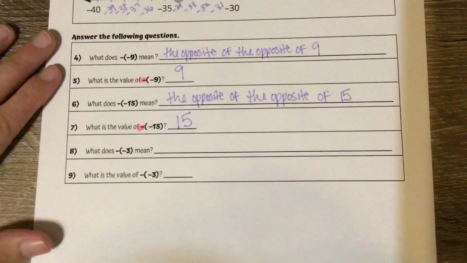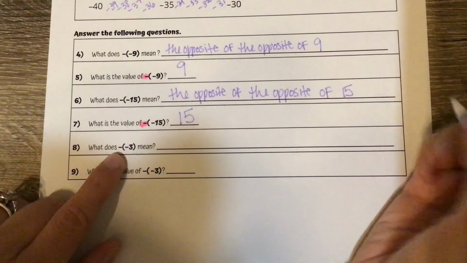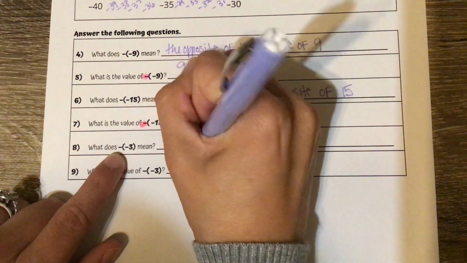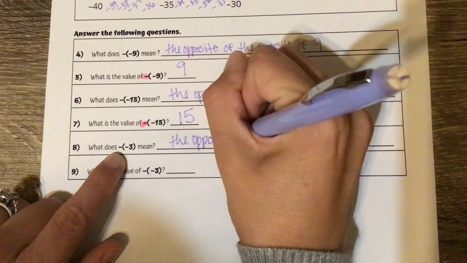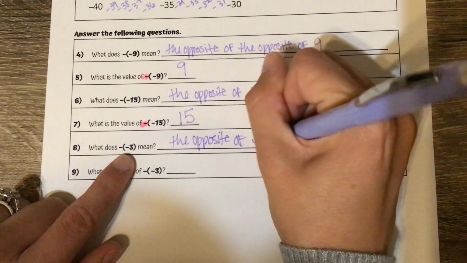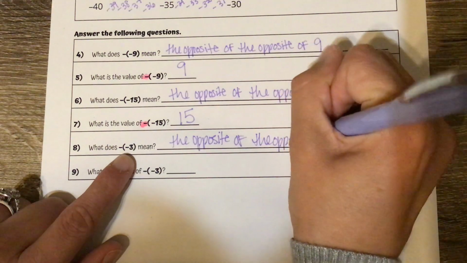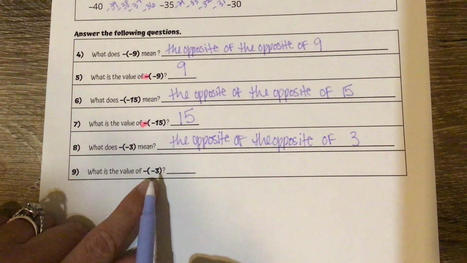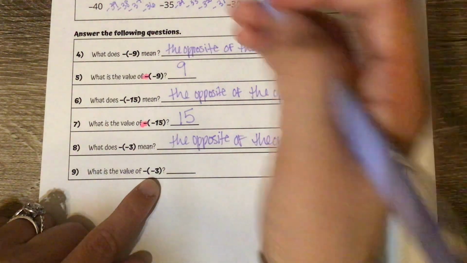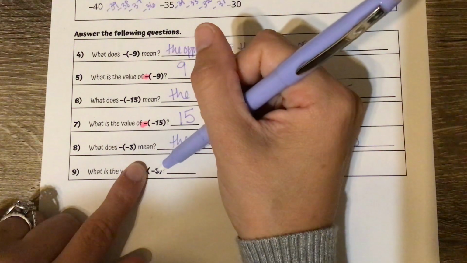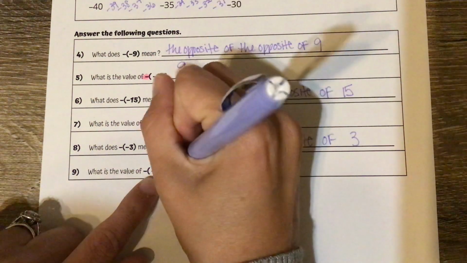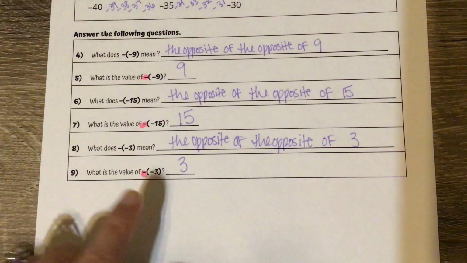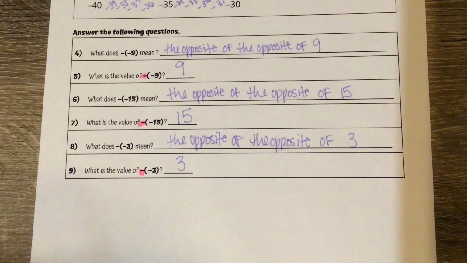And let's just try it one more time to drill it in there. When I'm writing the meaning, I'm writing out the sentence. So I see a negative sign, so that means the opposite of, I see another negative, the opposite of the number 3. And when we're writing what the value is, that's the numerical value. We have negative 3 on the inside. This is the opposite of negative 3, which is positive 3. So again, this negative on the outside is saying it's the opposite of whatever's on the inside, so the opposite of a negative is a positive.